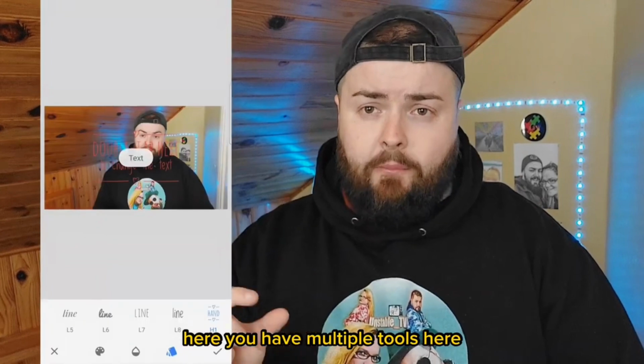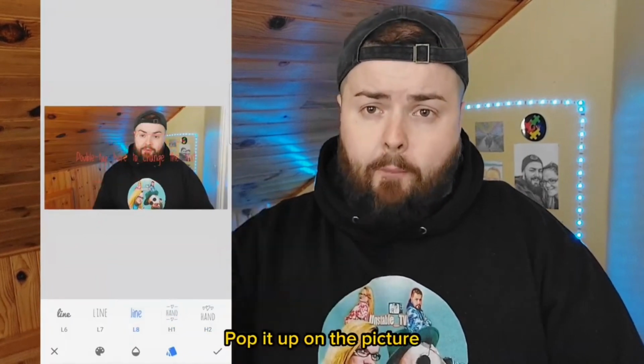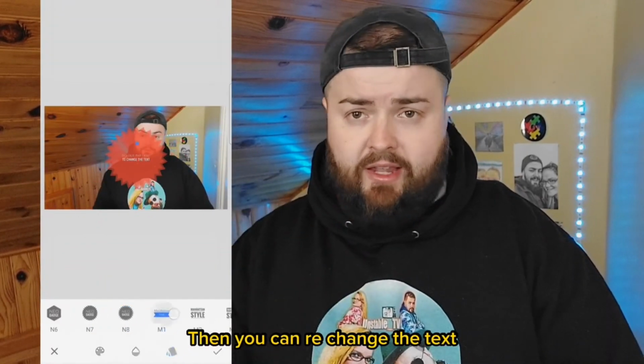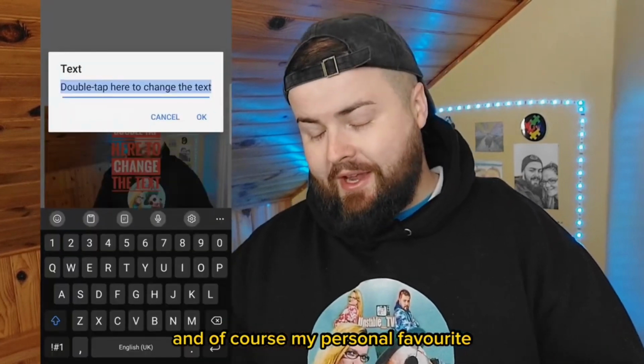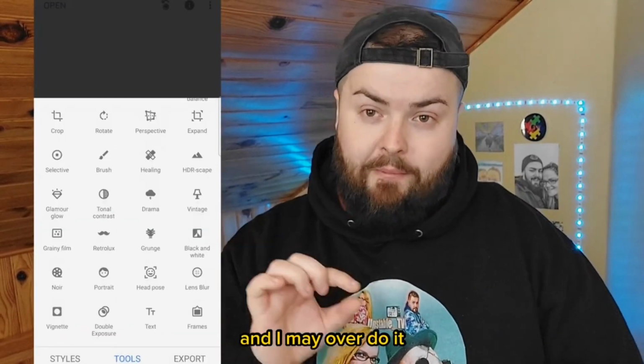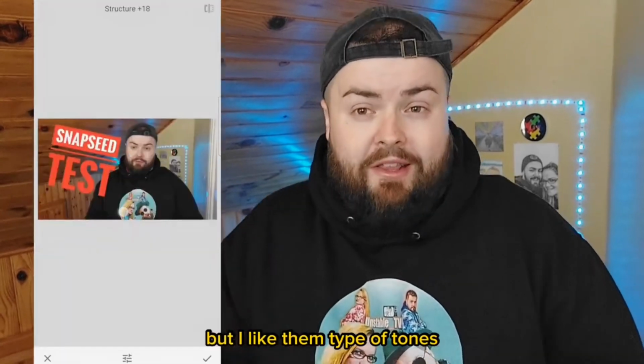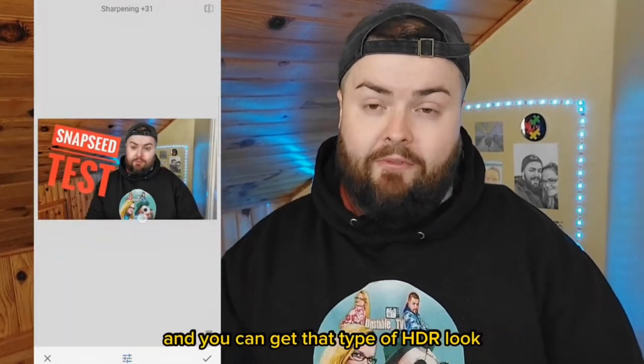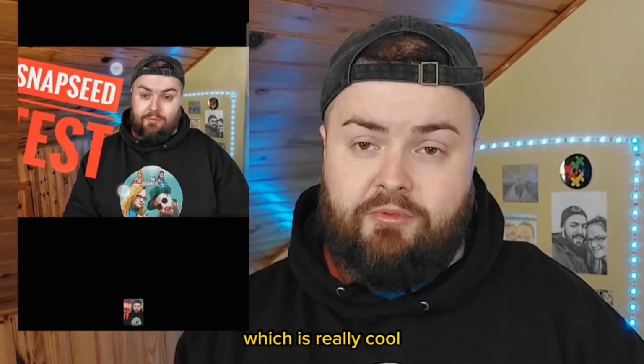Here you have multiple tools here. You just pop it up on the picture and then you can rechange the text. And of course, my personal favourite, I kind of overdo it with it, but I go up here at the structure, and I may overdo a bit with the structure, but I like them type of tones, and you can get that type of HDR look, which is really cool.